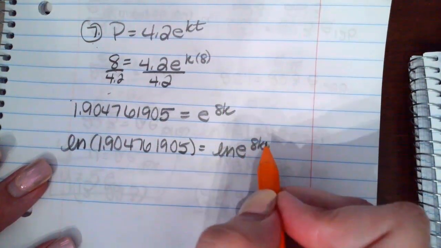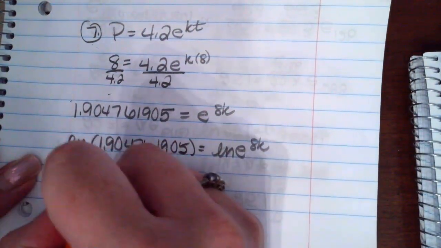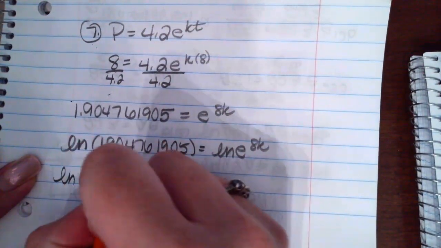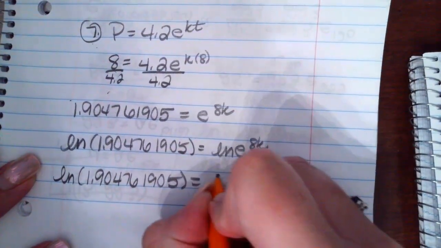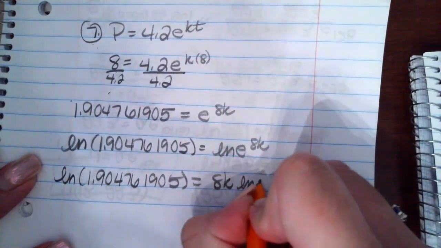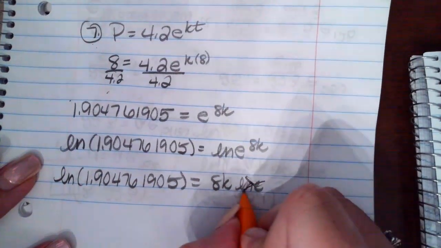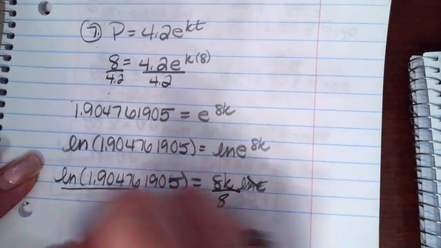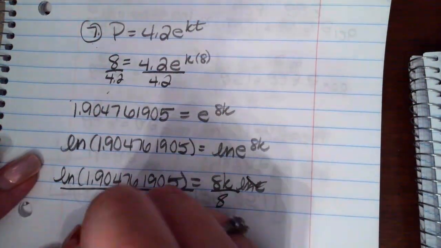Okay, I'm going to drop my 8k out front. And what is the natural log of e equal to? It is equal to 1. So I'm going to divide both sides by 8, and that's going to give me an answer of 0.0805.